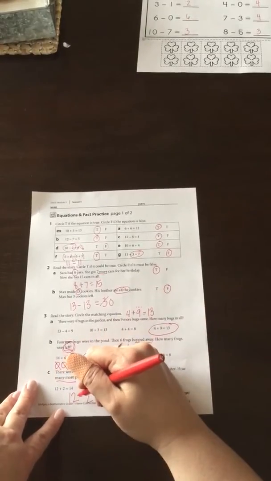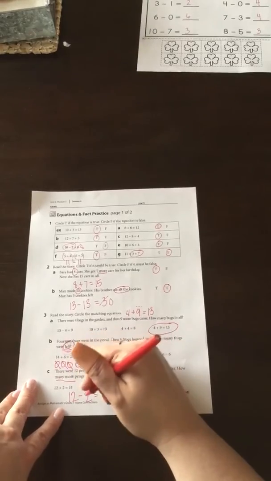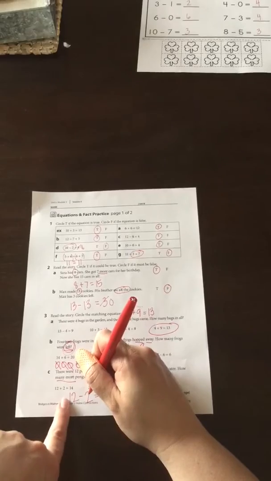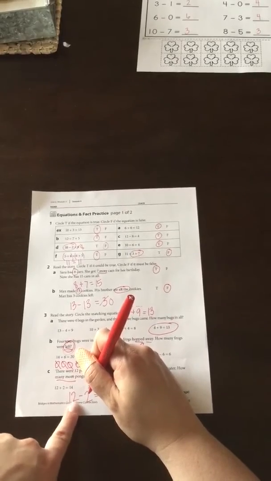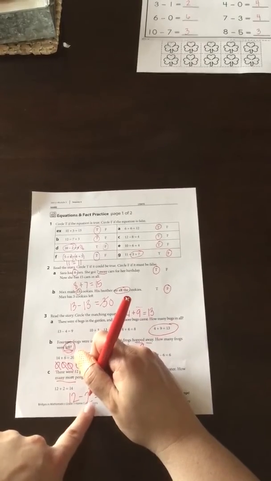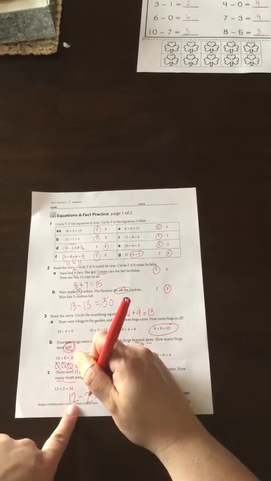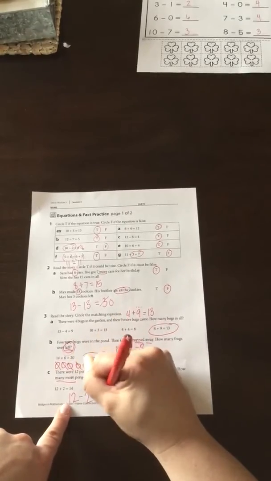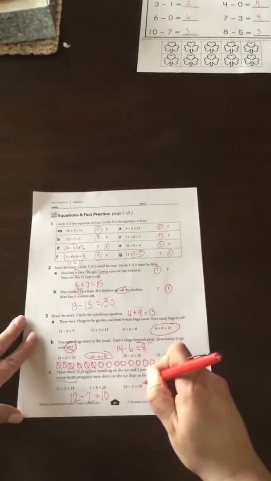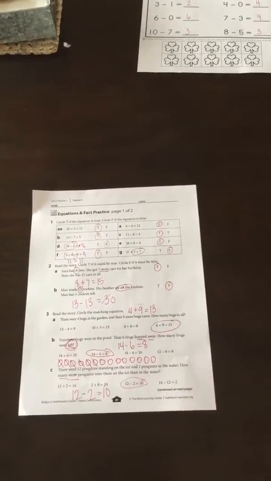So again, just like we did on page 95 of Home Connections, I want you guys to start thinking like second graders. You have 1 ten and 2 ones that make 12. If we're taking 2 ones away from 12, the only thing that we're going to have left is that 1 ten. So 12 minus 2 is 10. We find our equation and circle it.